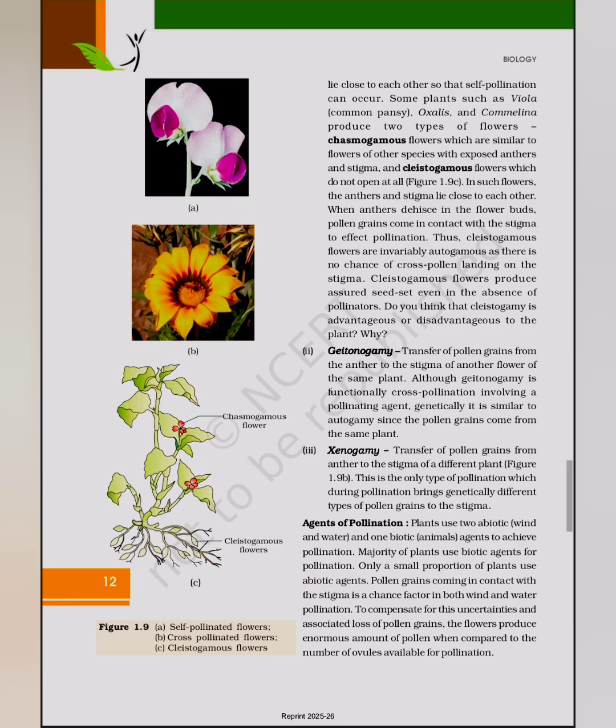Some plants such as viola, common pansy, oxalis and commelina produce 2 types of flowers: chasmogamous flowers, which are similar to flowers of other species with exposed anthers and stigma, and cleistogamous flowers, which do not open at all. In such flowers, the anther and stigma lie close to each other. When anthers dehisce in the flower buds, pollen grains come in contact with the stigma to effect pollination.